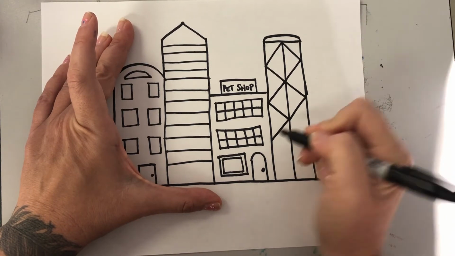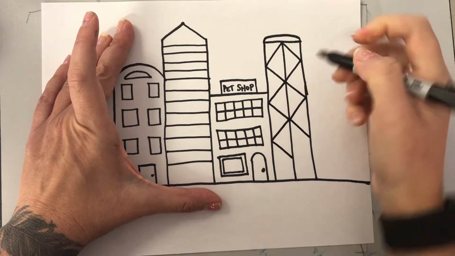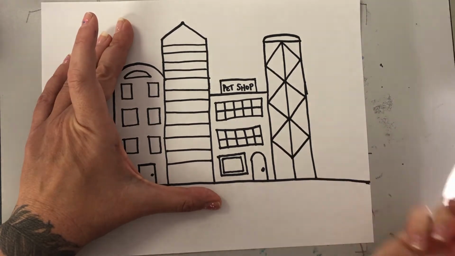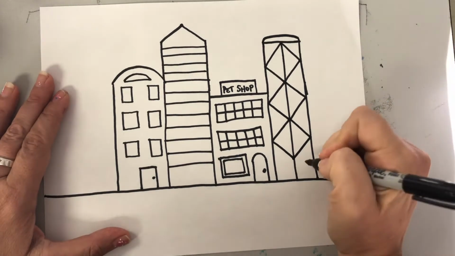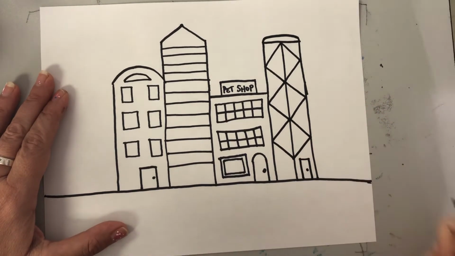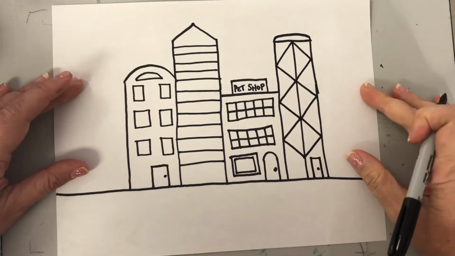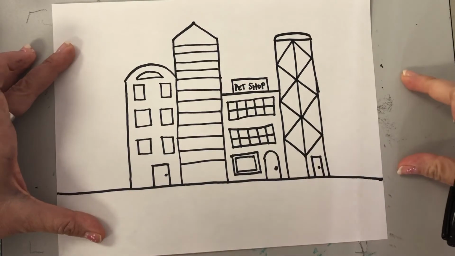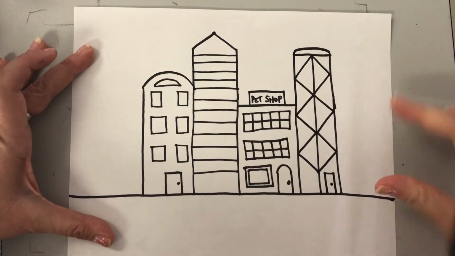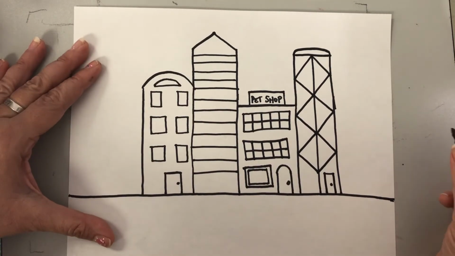Taking my time. And maybe another door. Now I want to go all the way to my edges of my paper and make buildings. So it's buildings all the way across. A neat cityscape is what that's called. When it's a picture of buildings, it's called a cityscape.